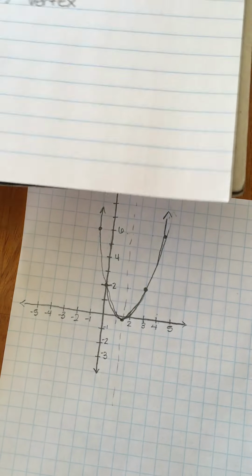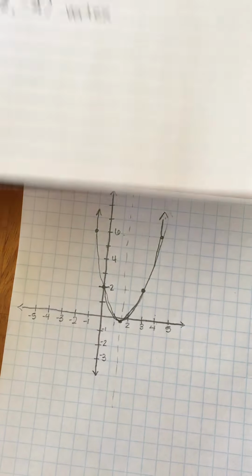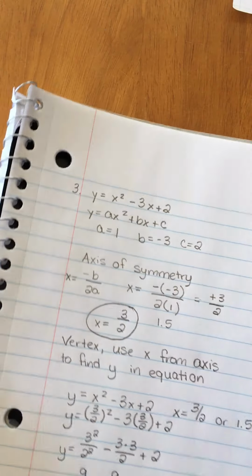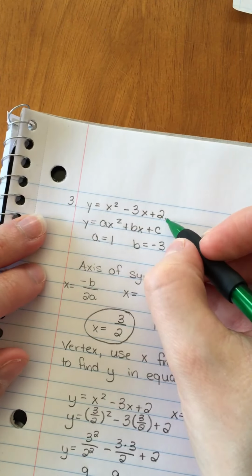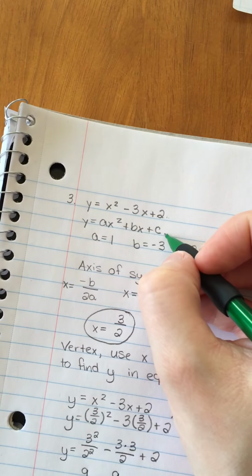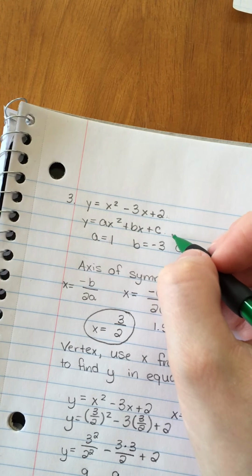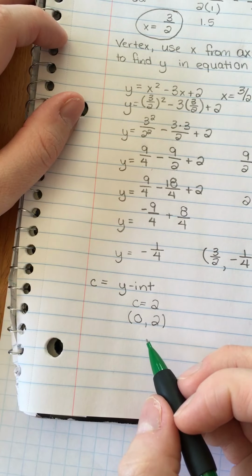And there it is. So if I'm looking at what that last number is in my equation, if there's no x with it, it's always c. If there was nothing there, then c is 0. And c represents our y-intercept in our equation.